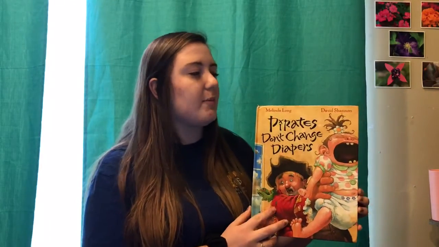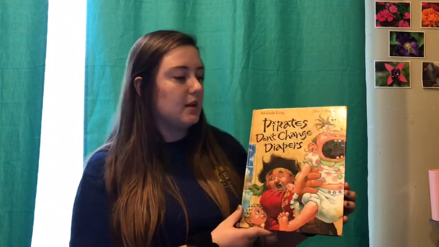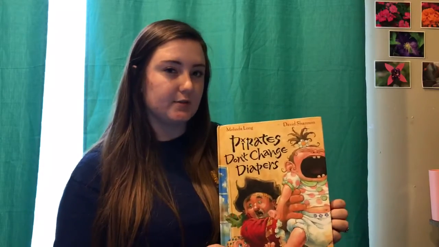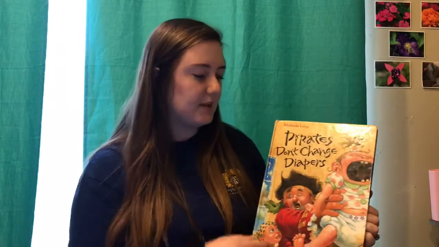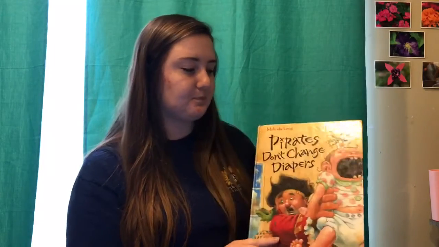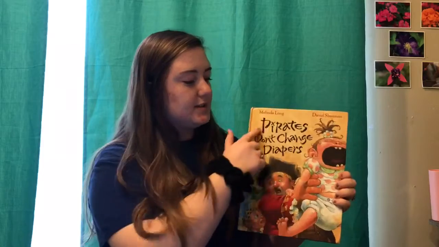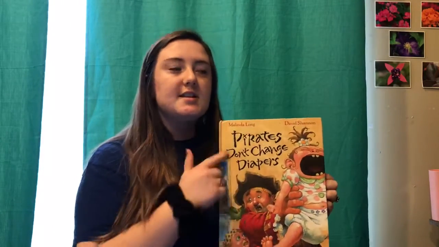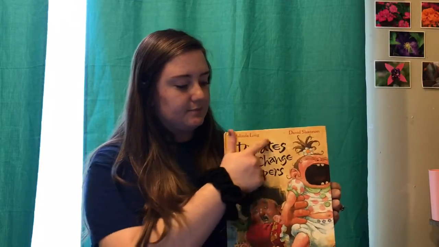So we're going to start off by talking about the front cover. And here is the front cover. Every book has a front cover, but they may not all be the same. This front cover includes about 4 different things on it. So the first thing that we're going to talk about on this front cover is this right here. Go ahead and look on your book and see if you can see something similar to this.